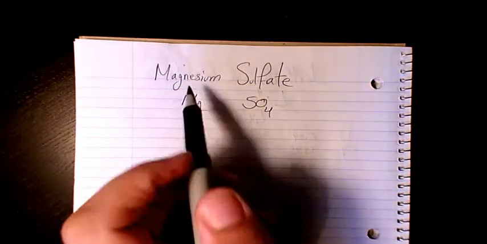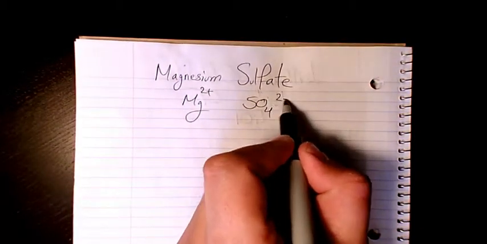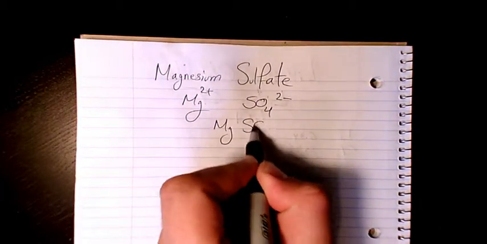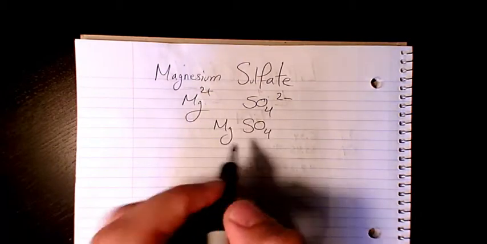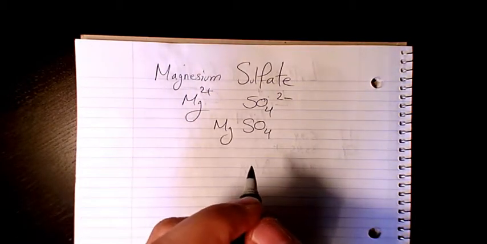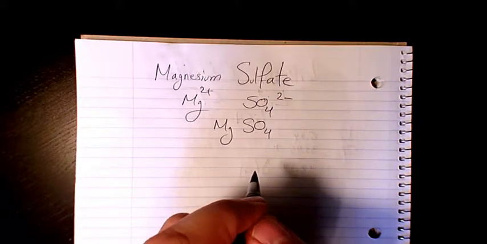The charge for magnesium is 2+ and the charge for sulfate is 2-. So when we combine them, we have MgSO4. The 2 and 2 cancel out, so it's going to be 1 and 1. So that's just MgSO4. That's the molecular formula for magnesium sulfate.